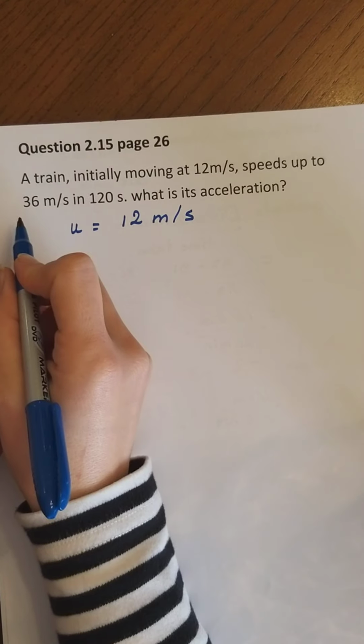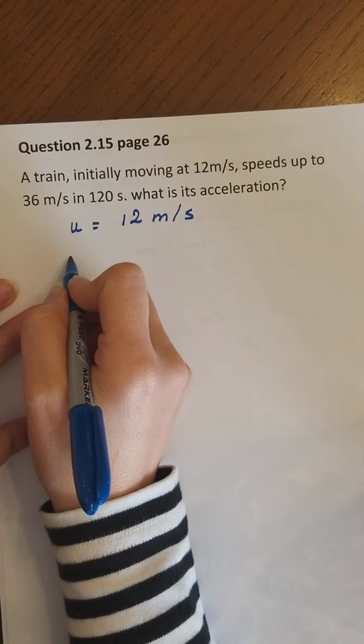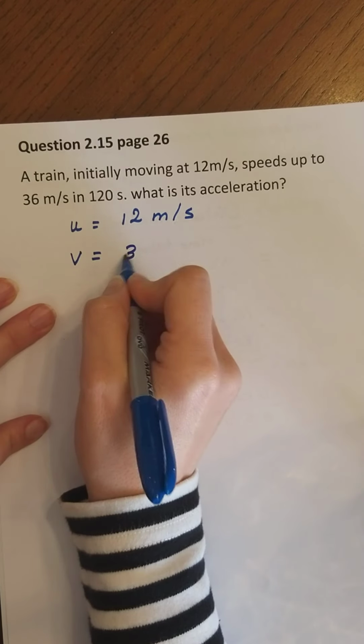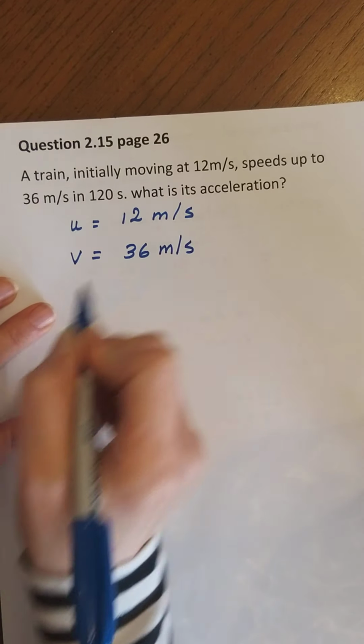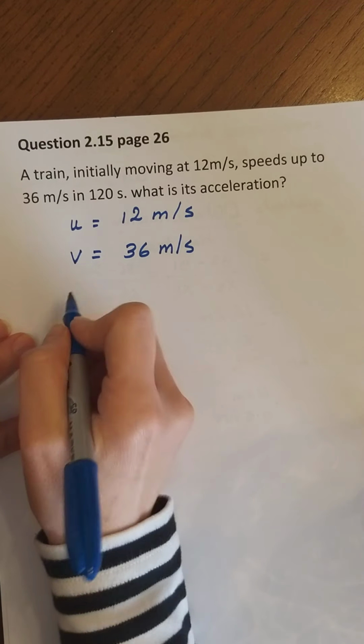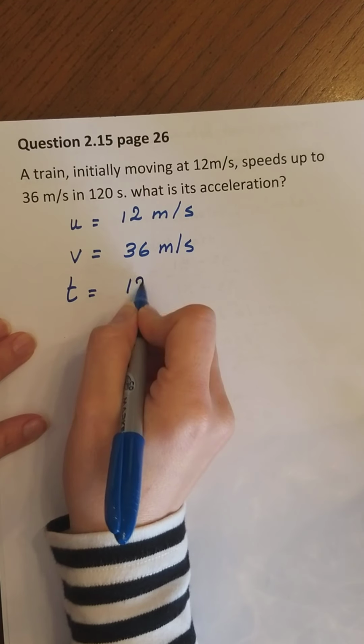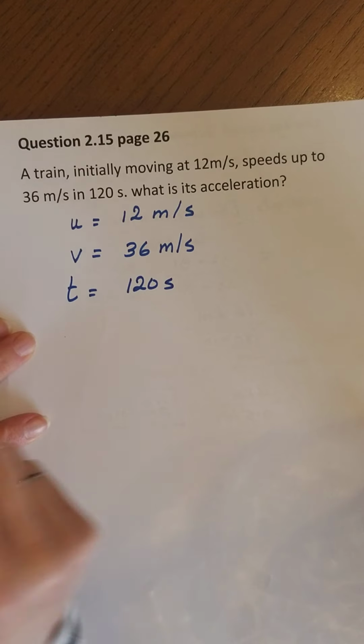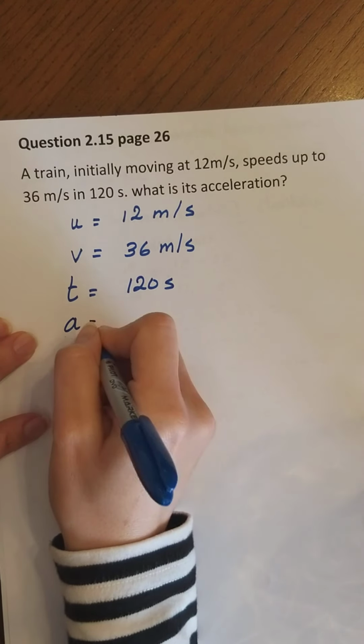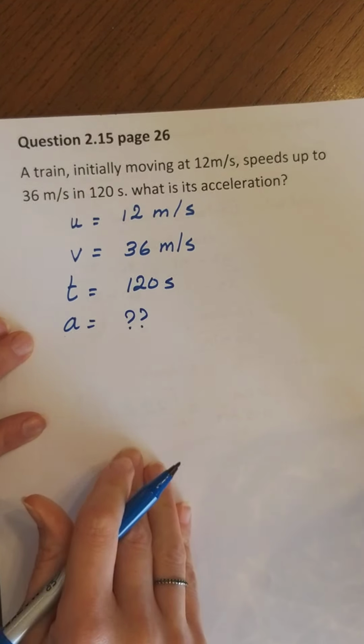It speeds up to 36 meters per second, final velocity, v, 36 meters per second in 120 seconds. So the time taken was 120 seconds. What's its acceleration? A is missing and we need to calculate it.